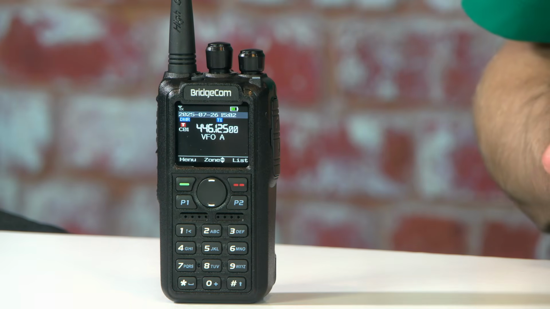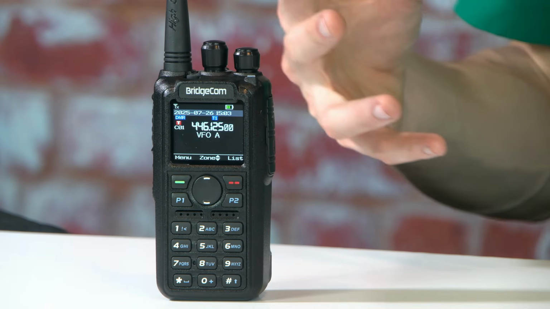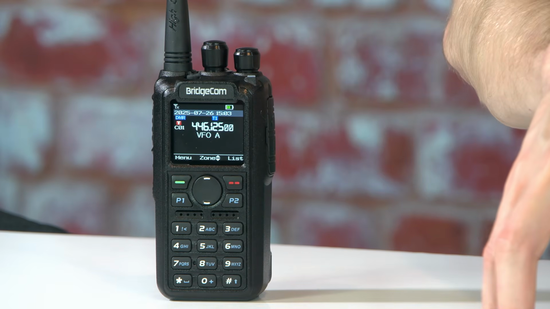Now, one of the other things that makes DMR neat is each individual user has their own ID. That's what we refer to as a DMR ID, and that allows each person to basically have a contact or an identifier. So we can build these contact lists. And no matter who you're talking to, you can actually see who that person is, even if you've never talked to them before. There's a whole lot of data that's able to travel along with the voice communication that's just not possible without one of these digital modes.